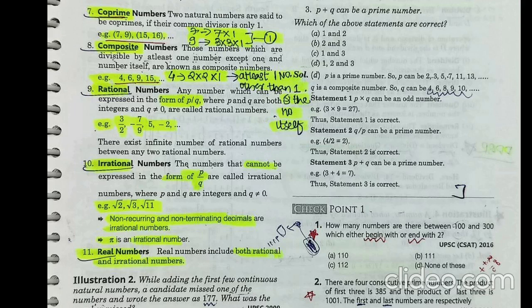For example, 3 by 2, minus 7 by 9, or 5 or minus 2, right? Then we have irrational numbers. Take root 2, root 3, root 11. So these are irrational numbers. Now real numbers are those numbers consisting of both irrational and rational numbers, right?